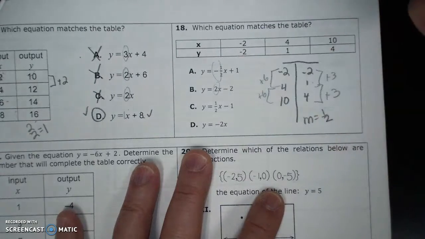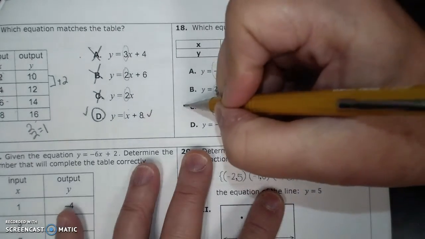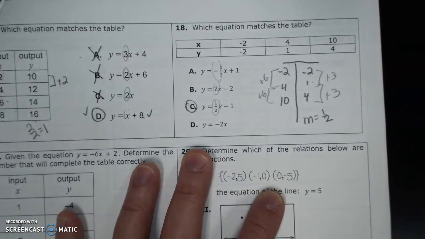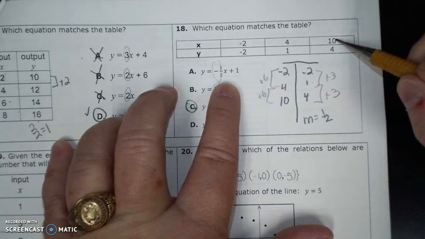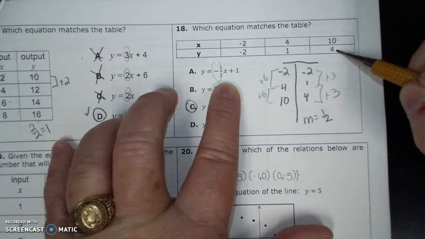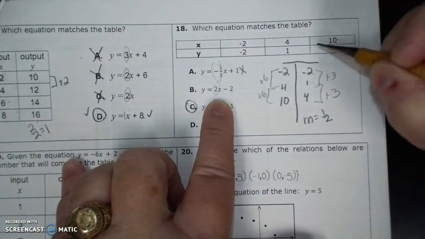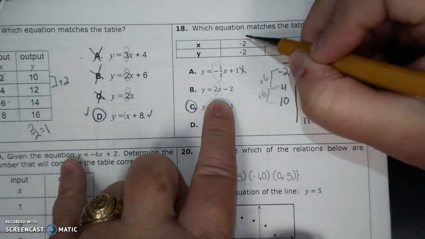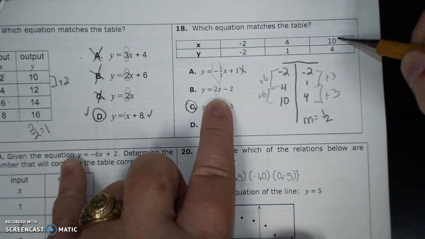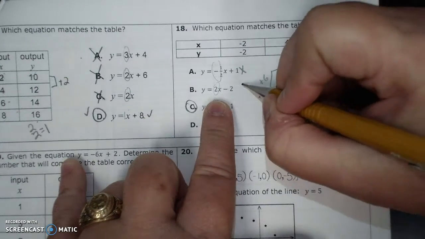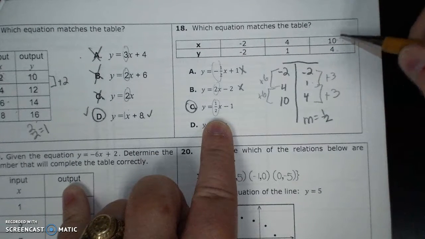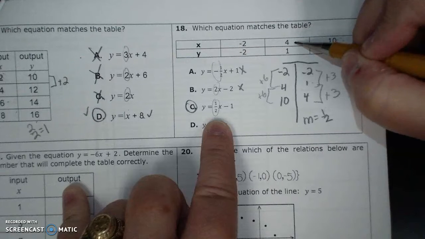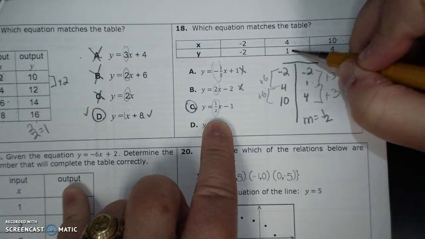That's not what I want. That's 2. That's not what I want. This is 1/2. This is what I want if I did it this way. Okay. Negative 1/2, I'm going to start over here. Half of 10 is 5, but it's a negative 5, plus 1 is negative 4, so that one didn't work. I'm going to check the easy ones and work backwards. 2 times 10 is 20, minus 2 is 18. That one doesn't work. Half of 10 is 5, minus 1 is 4. That one worked. Half of 4 is 2, minus 1 is 1.